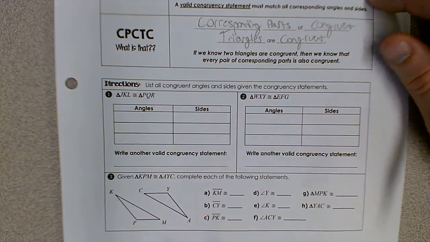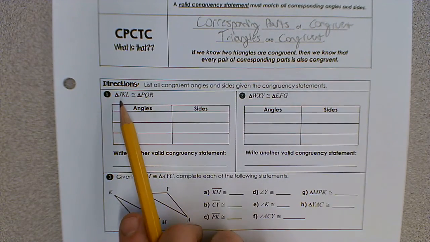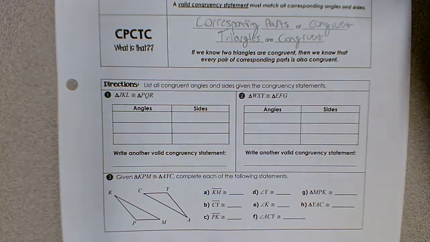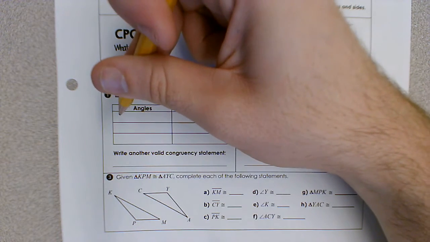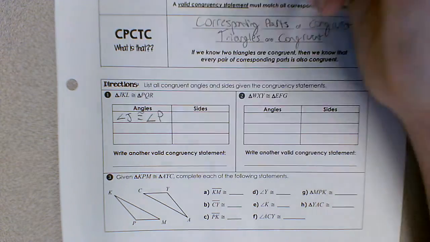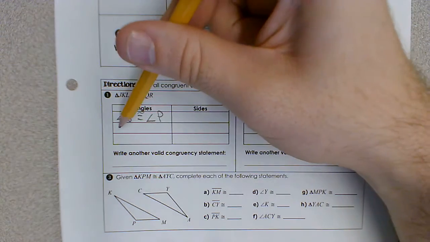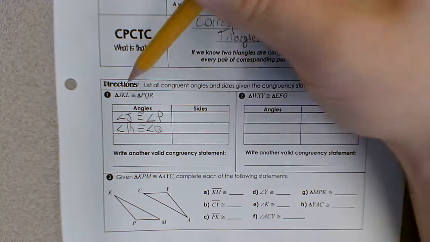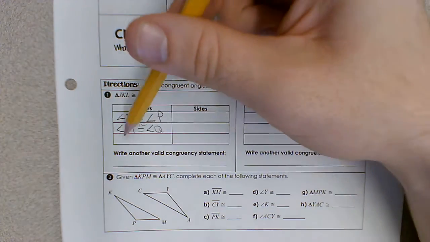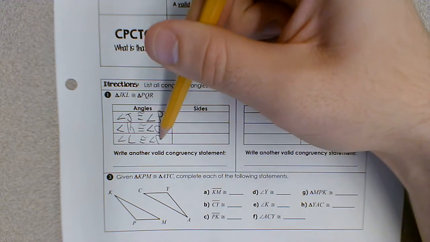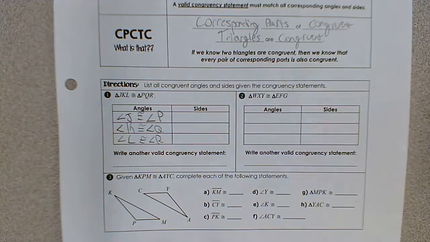We can use that to make a bunch of congruency statements about triangles JKL and PQR, even if we can't see the triangles themselves. Since angle J and angle P are in the same position, we can say that angle J is congruent to angle P. We can say the same thing about K and Q. Angle K is congruent to angle Q. And finally, the same about angle L and angle R. Angle L is congruent to angle R because they're in the same position on my congruency statement.